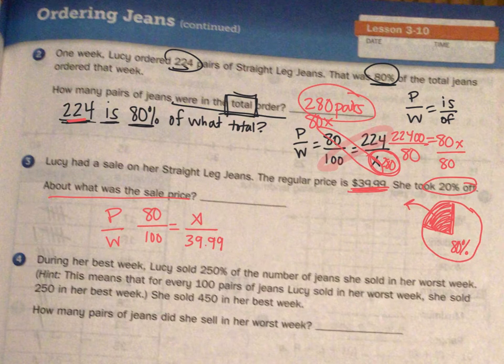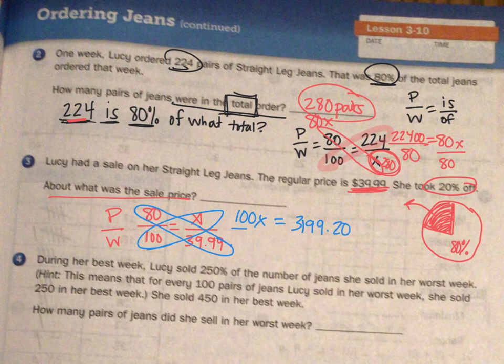When I do some cross multiplying, I get 100 times x gives me 100x. And when I multiply 80 times $39.99, I get an answer of $3,199.20. I'm going to divide by 100.